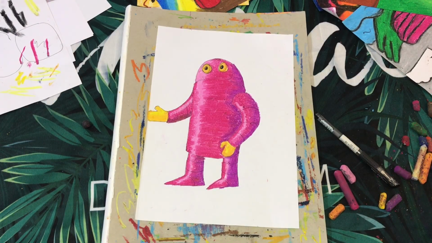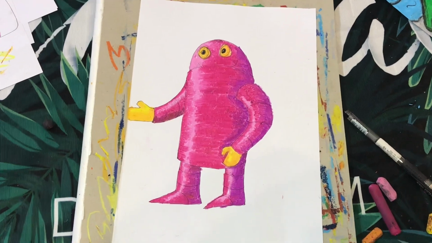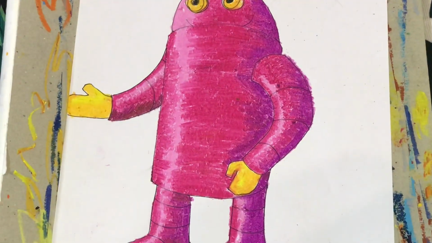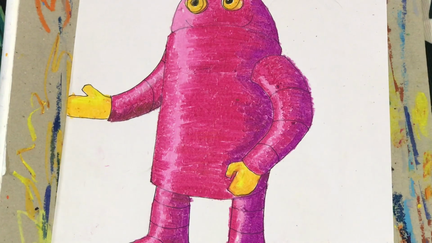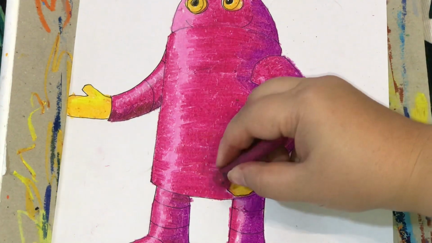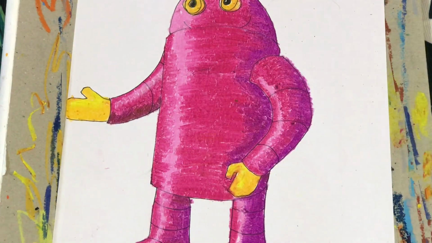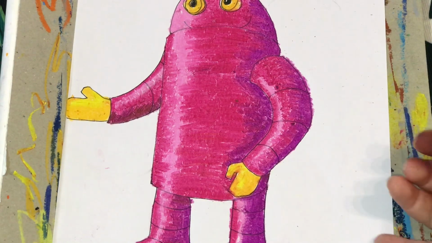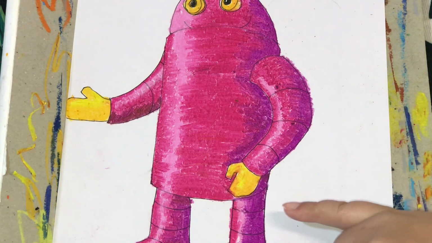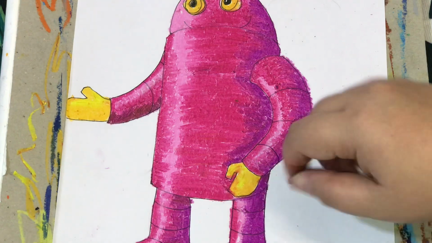Okay, students, if you look closer into the drawing over here, let's check. The color of the hand, do the same technique also. Color transitioning.